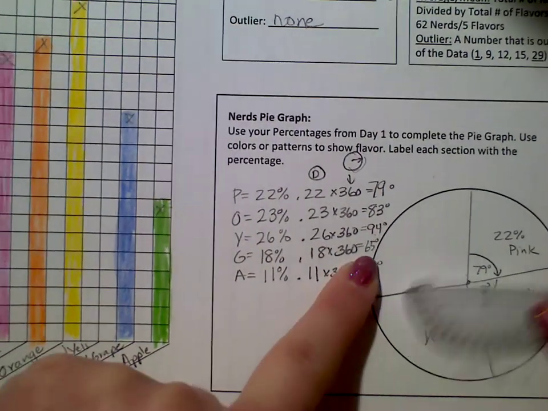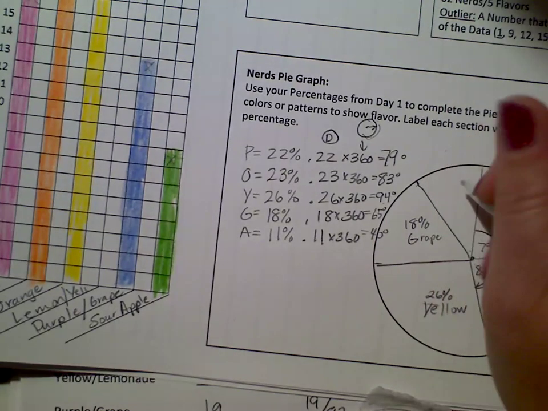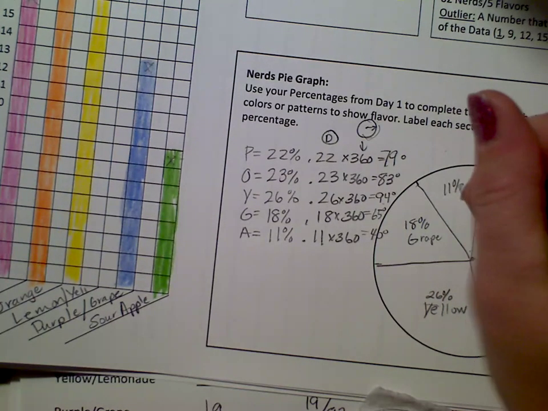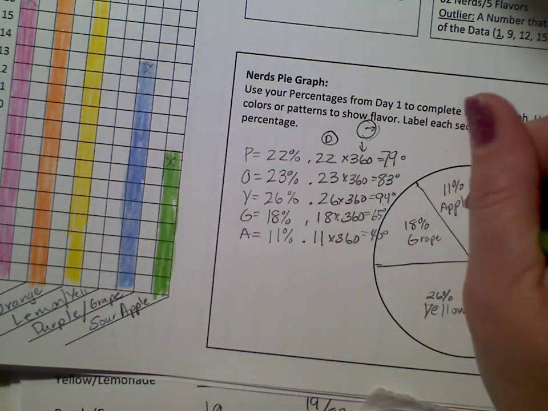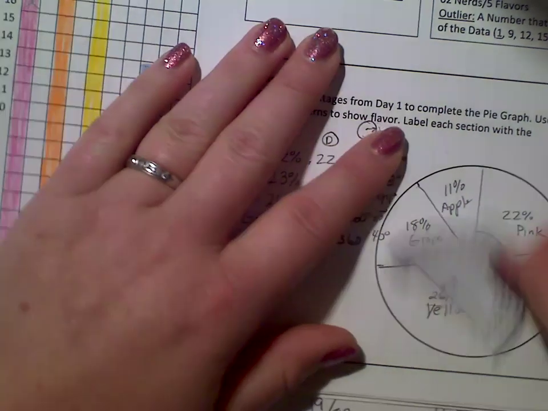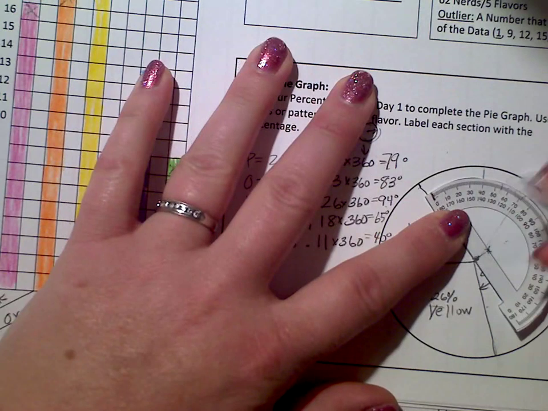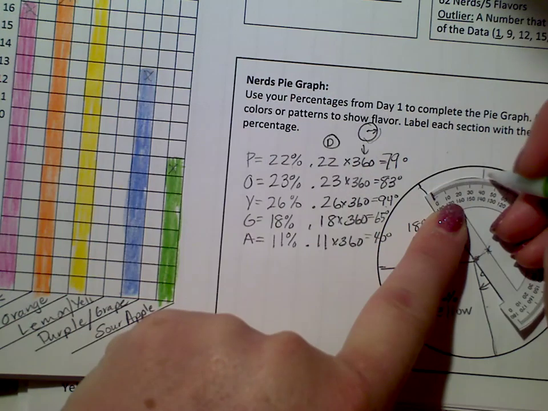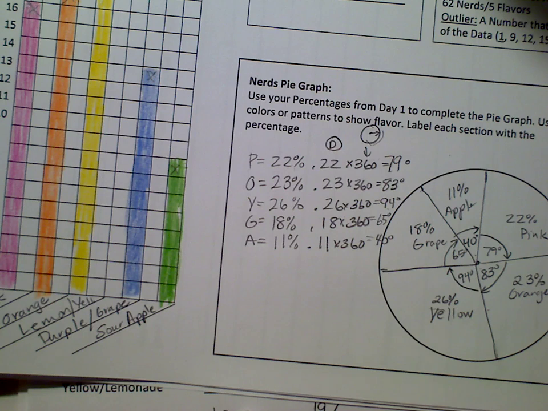Which is 65. And that means that this 11% that's left is my apple. And you know, if I put this over here to just check, it would go here, and look at that. I'll talk to you in a little bit.